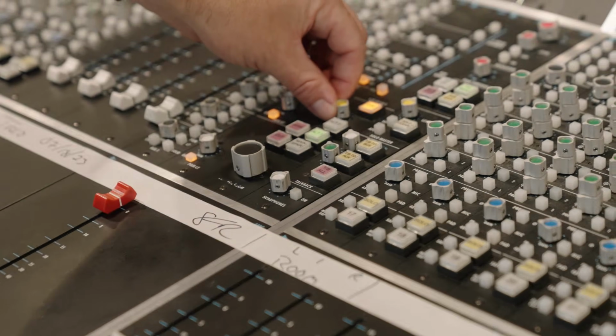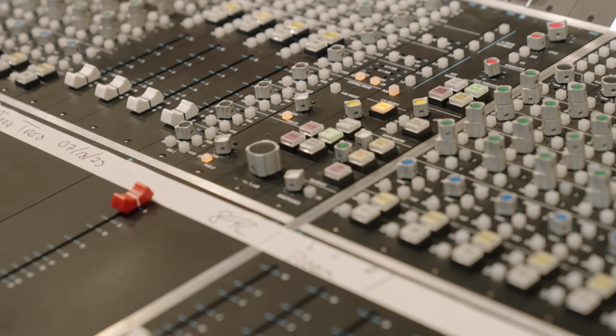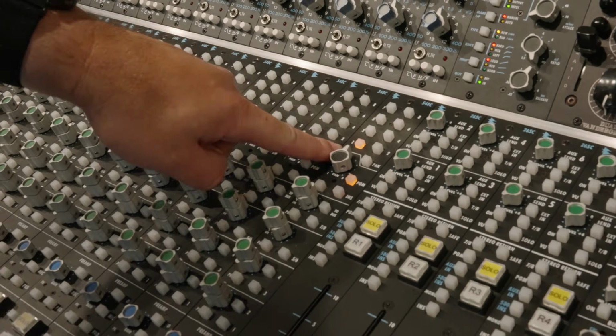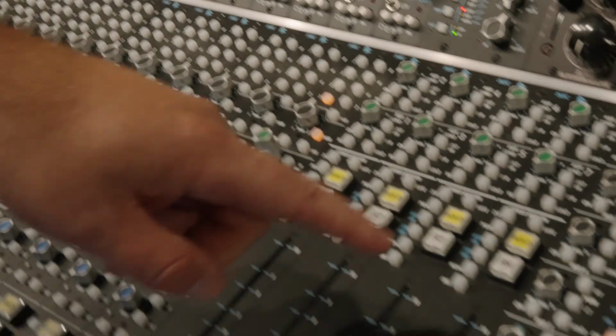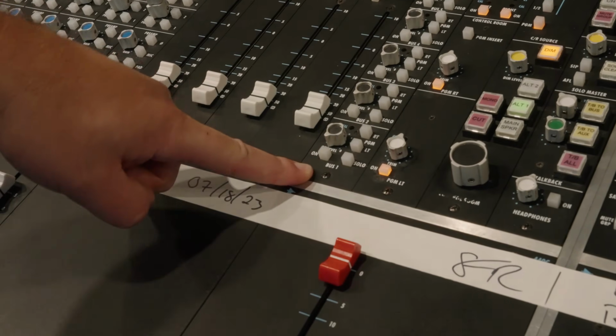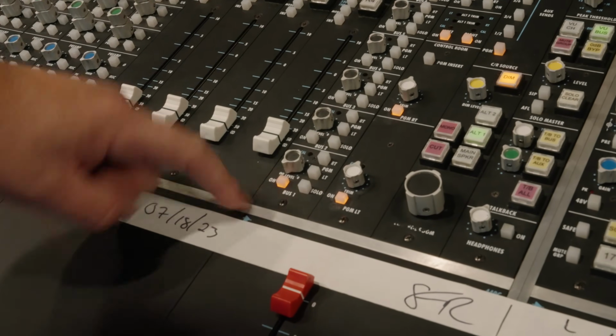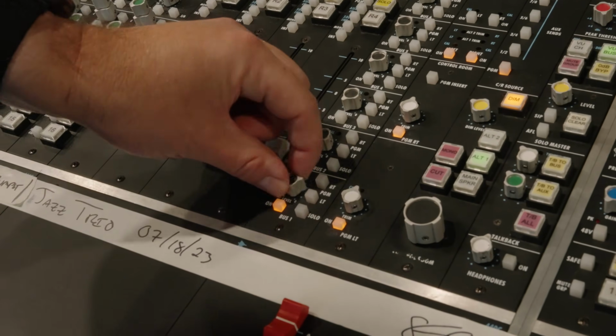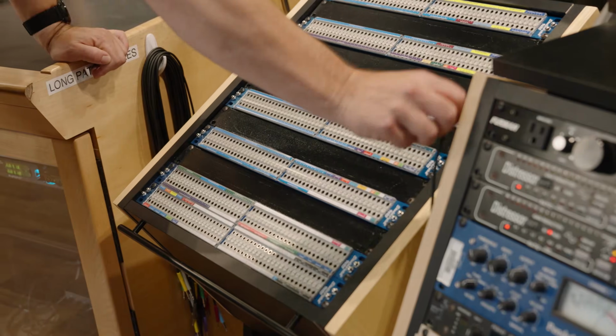I'm going to use my dim function to dim it down, not touching my control room button. I'm going to send it to summing bus 1. I'm going to engage my summing bus master on, and I'm going to turn all the way up to 0, my nominal level. Now we have to move over to the patch bay.